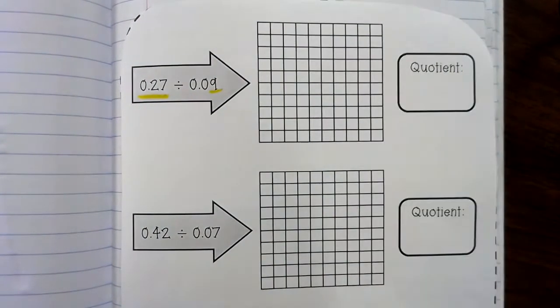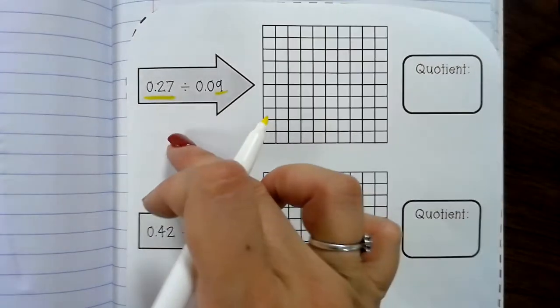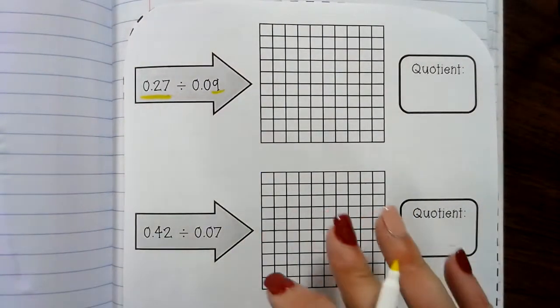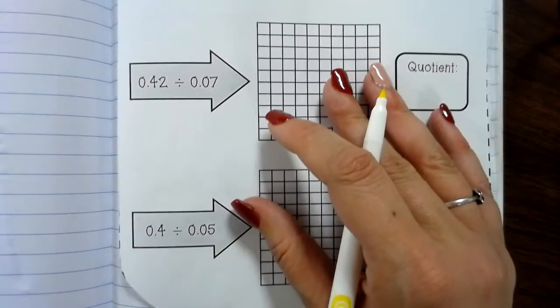Okay, and then it'll give you your quotient. Then I want you to do a division problem underneath it to check it. Let's go to the next one.